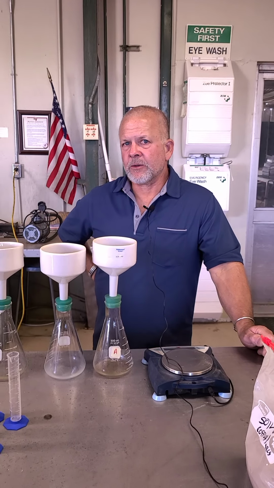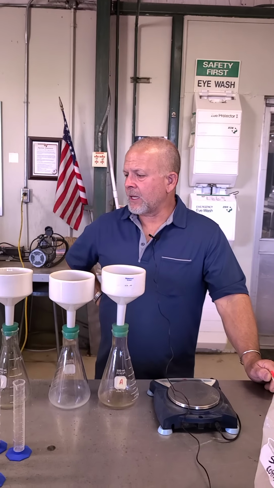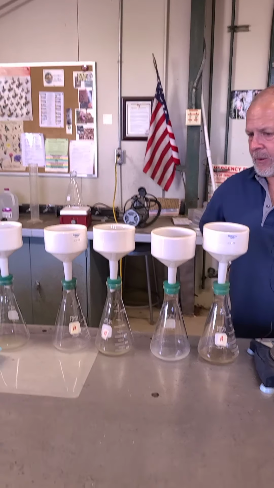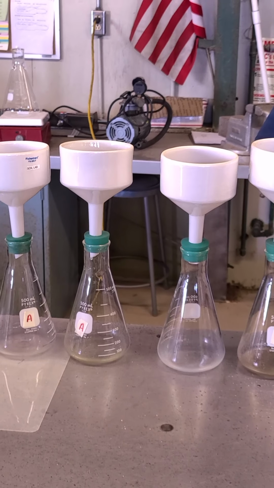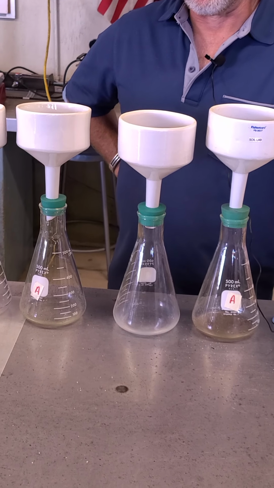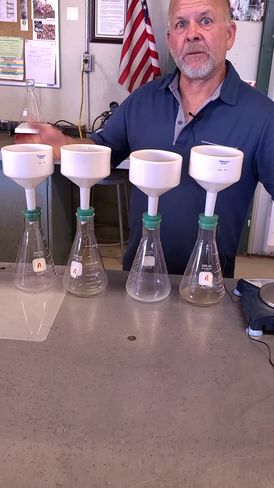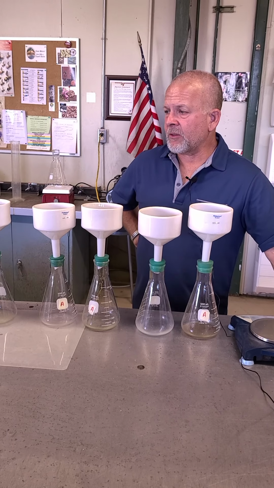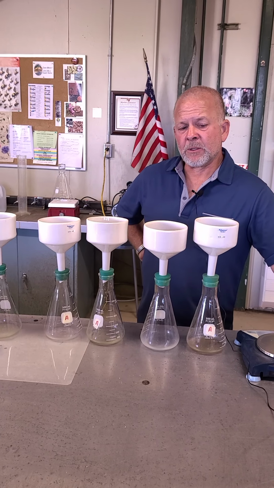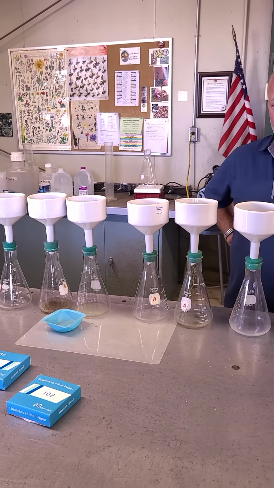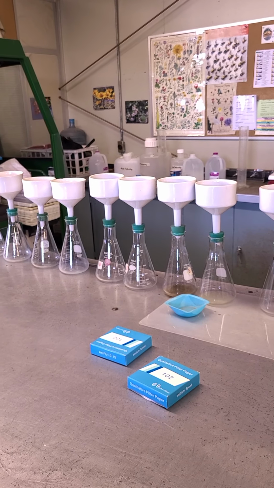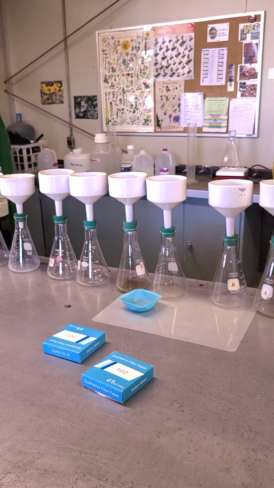Okay, so we've added all of our treatments here, and you can see that if I move these, some of them are already dripping through, and that's okay. We haven't actually started the second part of the meat of the experiment, if you will. But it's okay if these things drip through, because we're still trying to just prepare the soil. So these treatments are actually working their way through the soil, and the soil sample is going to be affected by the treatment.